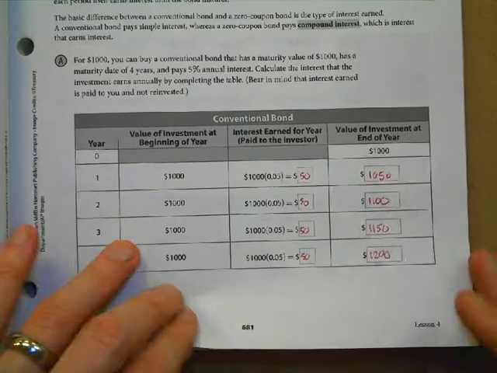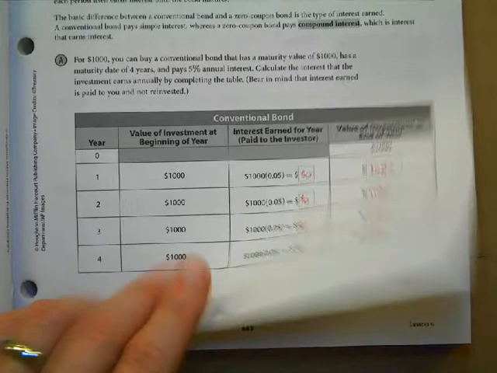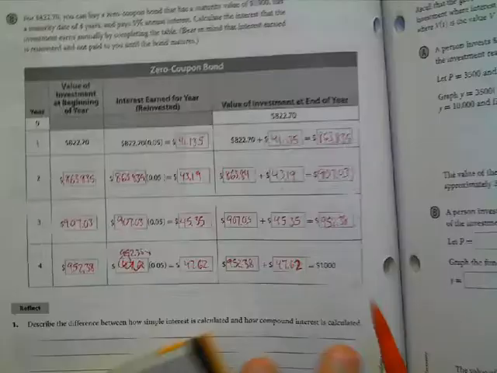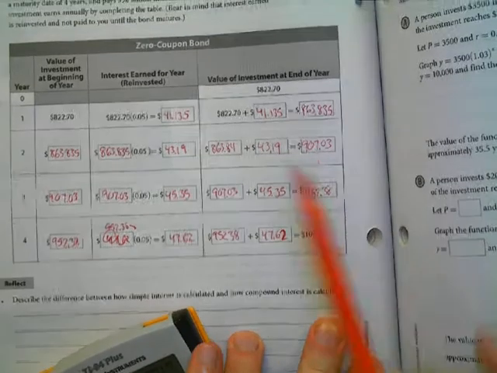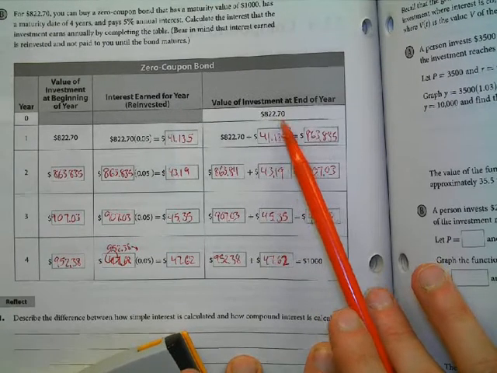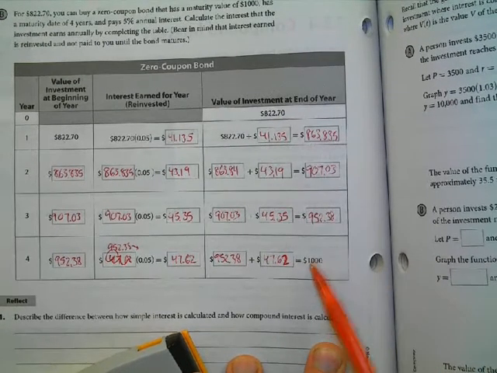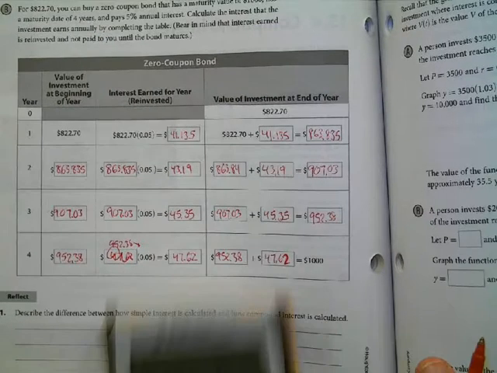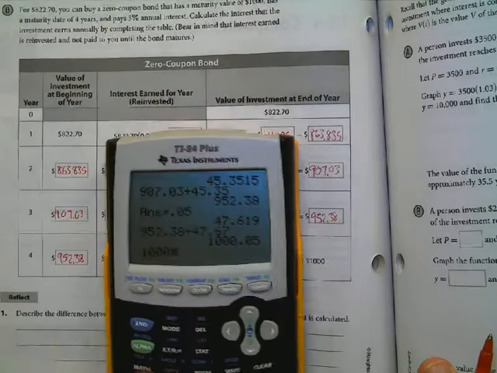Compare that to this right here. Okay, how much money did we invest here? Well, we only had to invest $822.70, and we end up with $1,000 at the end. So let's see here, 1,000 minus 822.70, we get $177.30 total is what we made off of that.